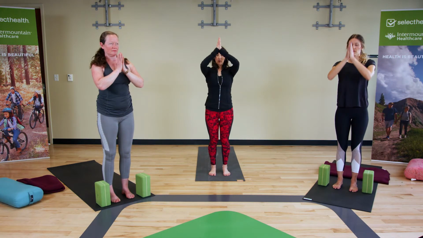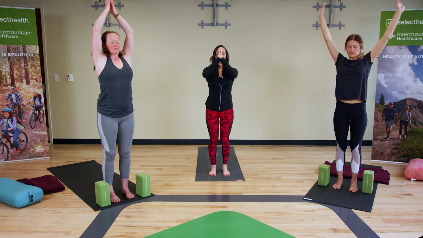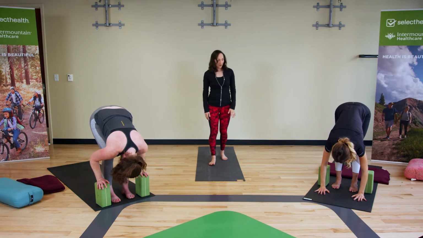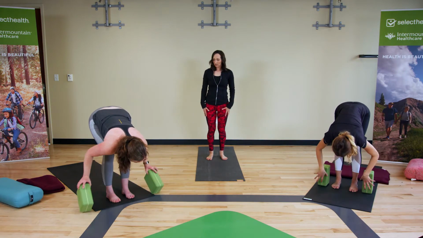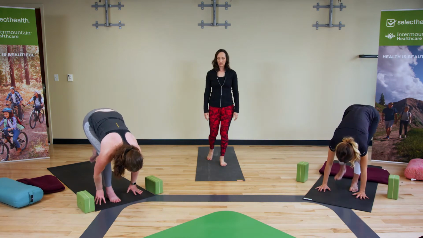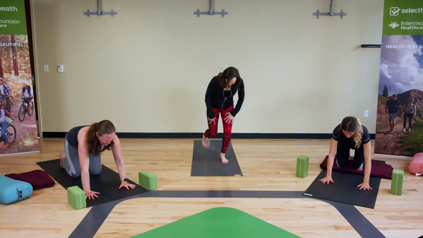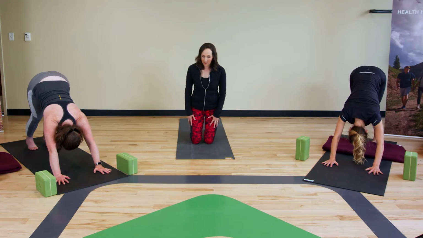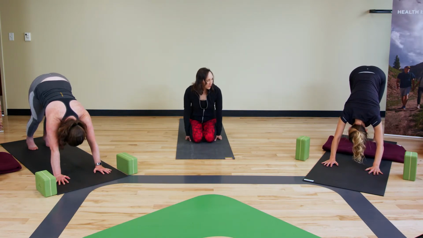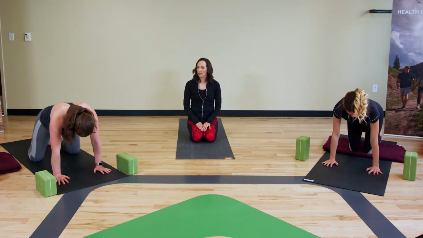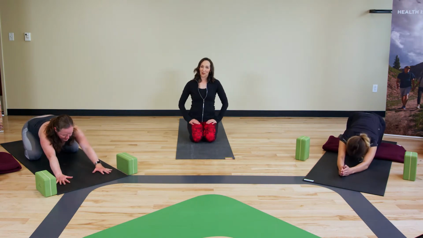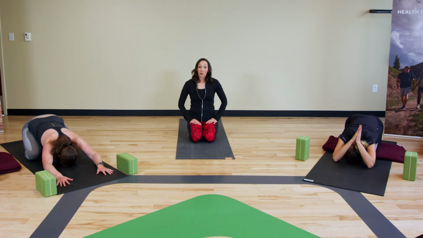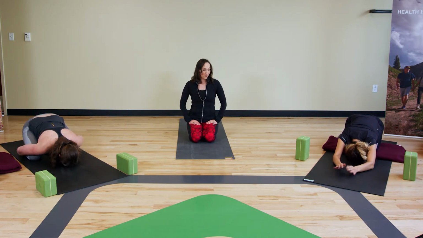Take an inhale, reach up, and exhale, fold. All the way to the ground. All right, let's find our way back to a downward facing dog. However you'd like to get there. And then take the knees to the mat and take a child's pose. This is your celebratory child's pose. Because you just did a warrior 3 with a lunge.